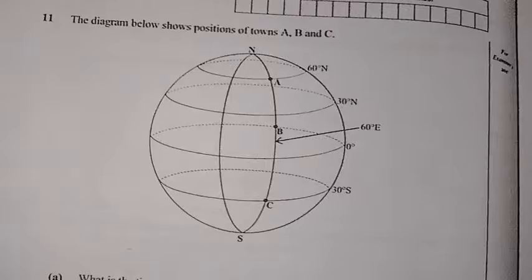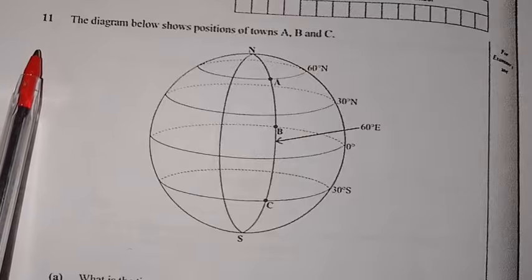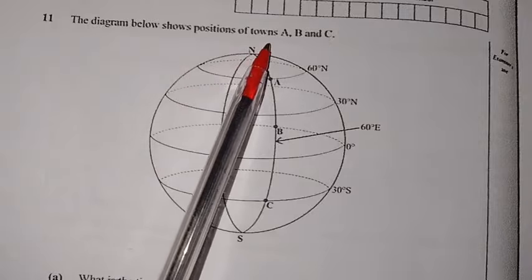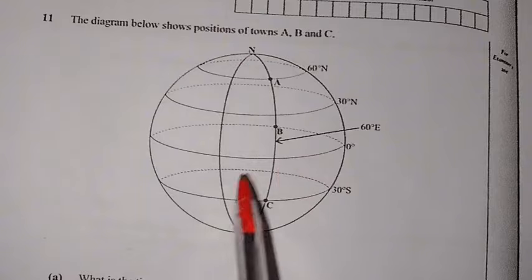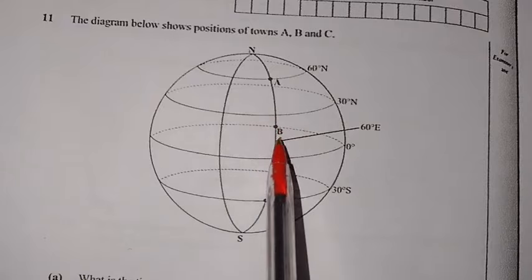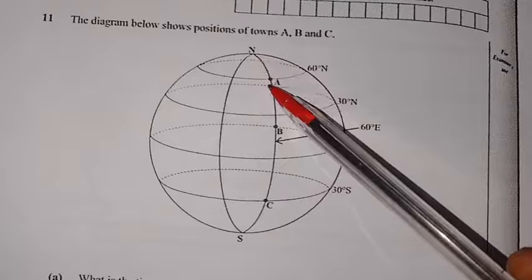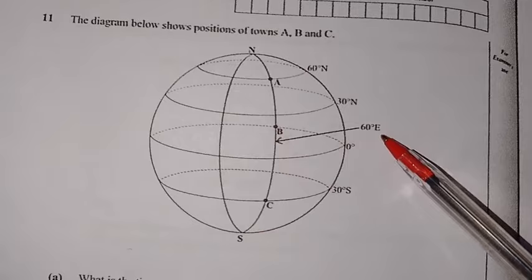So in this presentation, we are going to continue answering our mathematics paper 1 for 2024. And we are going to focus on question 11. So this is our part 3. The question reads, the diagram below shows positions of towns A, B, and C. So this is the diagram that is showing the position of the towns A, B, and C. So these towns, as you can see, they are all lying on the same longitude of 60 degrees east.